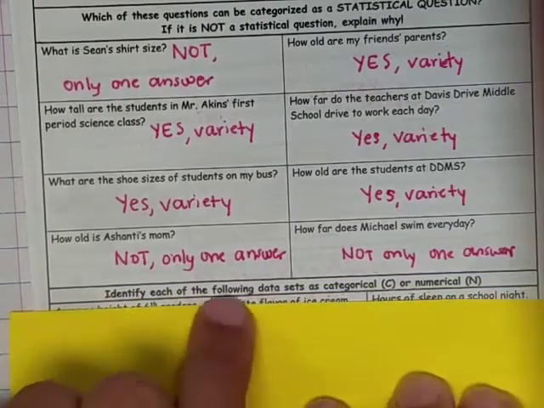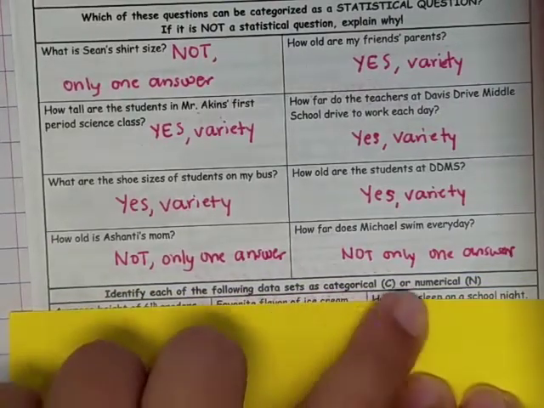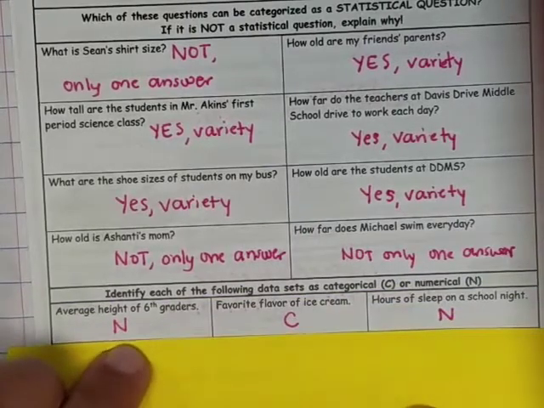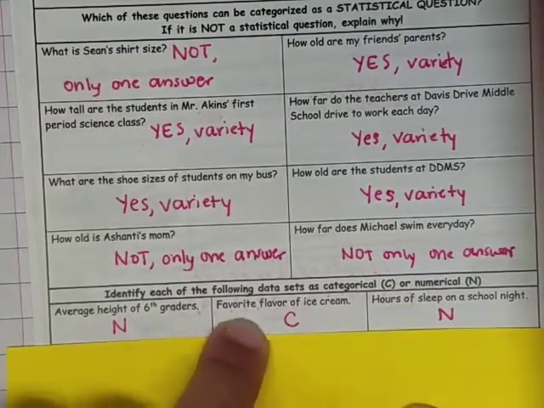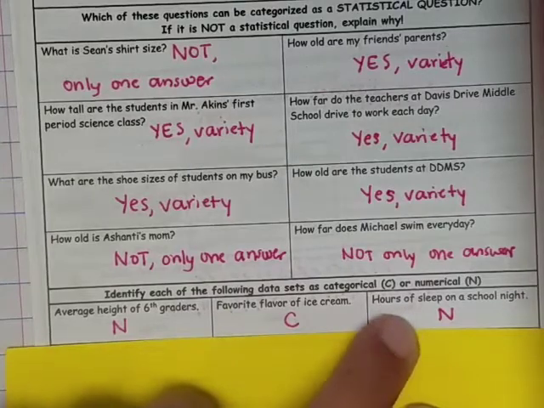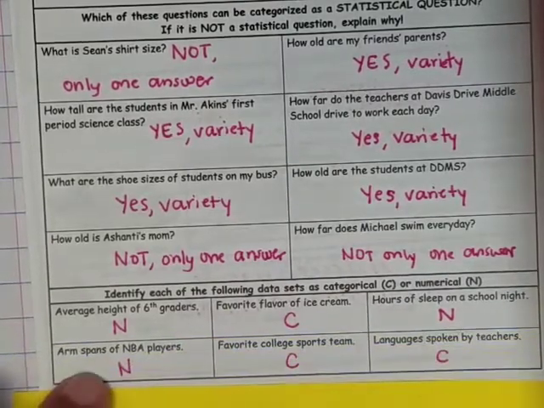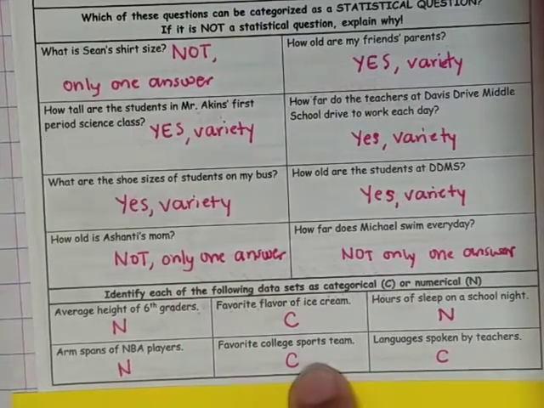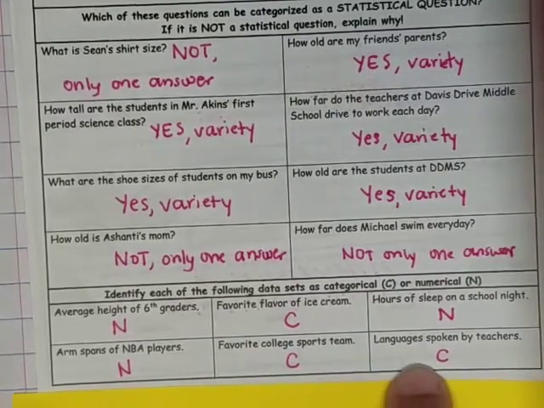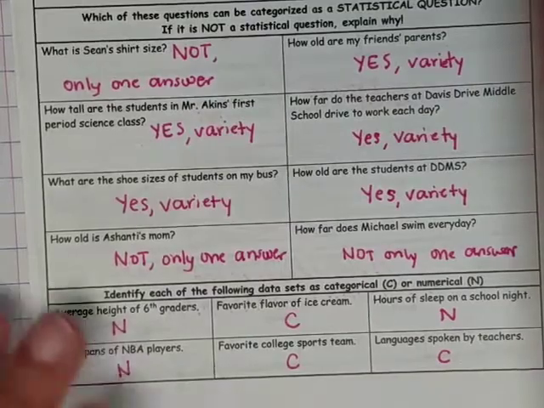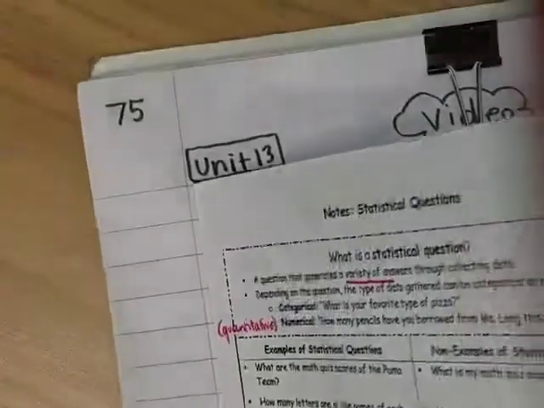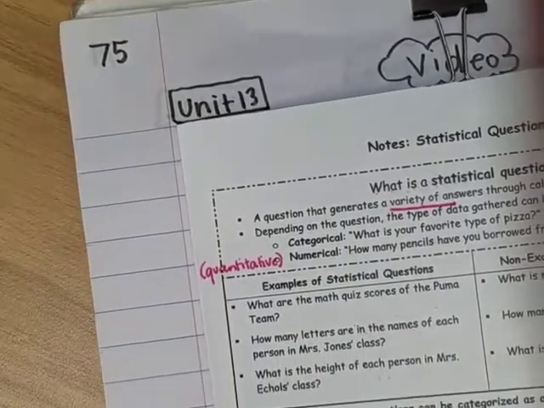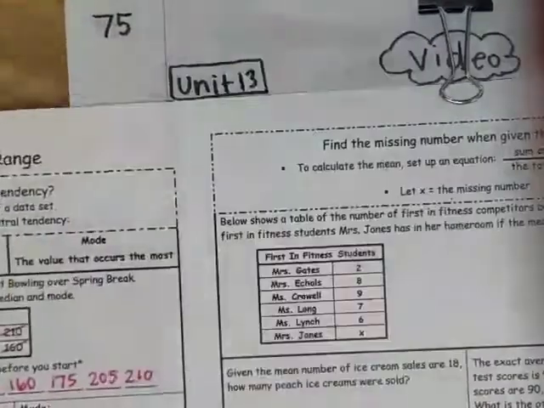Then down here, identify the following data sets as categorical or numerical. So the average height of 6th graders, numerical. Favorite flavor, categorical. Hours of sleep, numerical. Arm spans of NBA players, numerical. Favorite college sports teams, categorical. Language spoken by teacher, categorical. All right, so that's all about categorical versus numerical and good stats questions versus non.